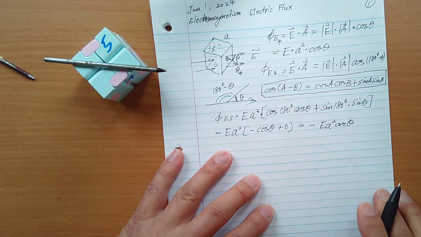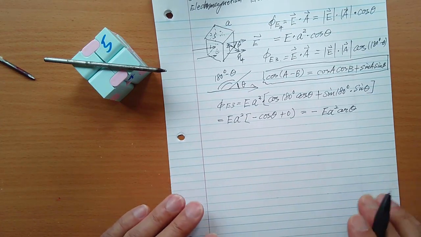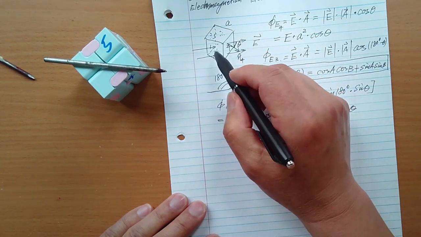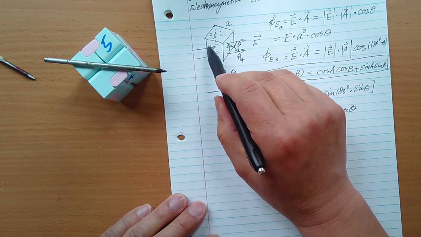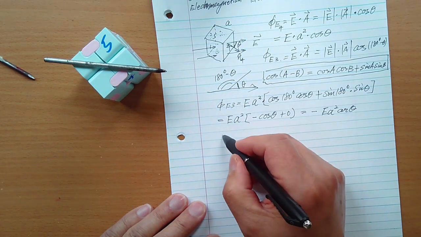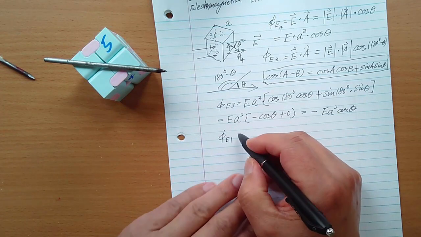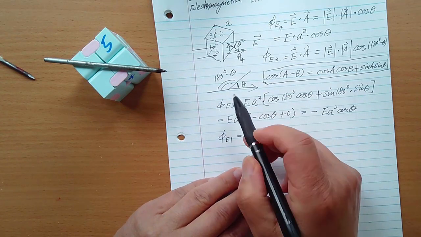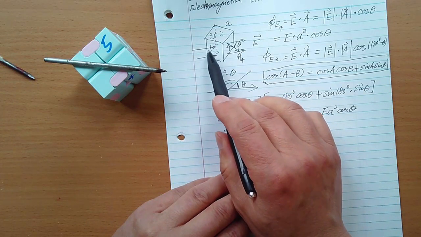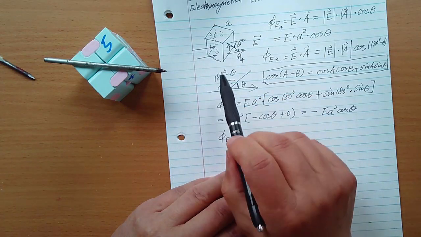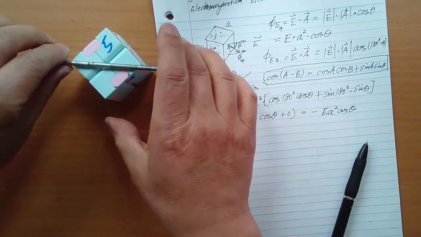Okay? So let's look at another case. What about plane number 1, phi E1? We try to calculate the flux when the electric field passes through plane 1. So look at this. This is our plane 1, right?